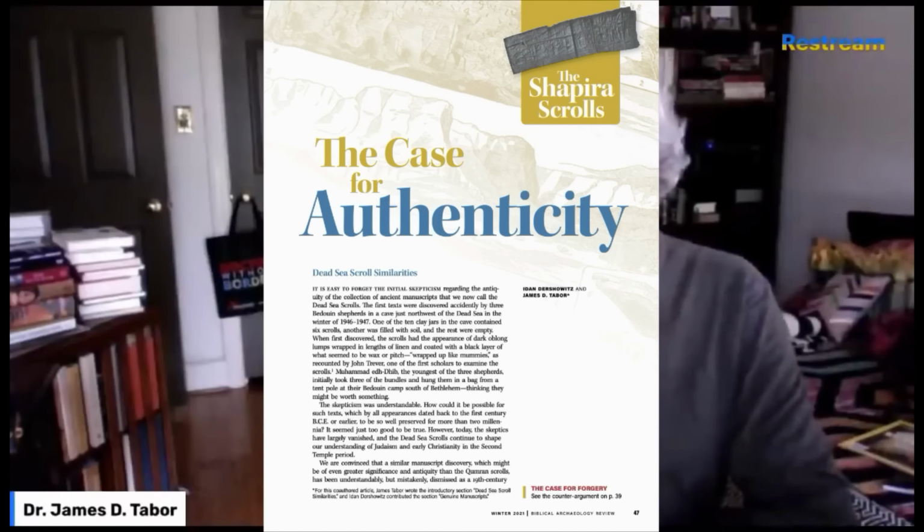And in the last issue of Bar Magazine, I wrote an article with Idan Dershowitz, who's also working with us on the Moses Scroll, arguing that it is very likely authentic, that it's an authentic Dead Sea Scroll. But that's not what I'm talking about today. So all of that is preliminary.